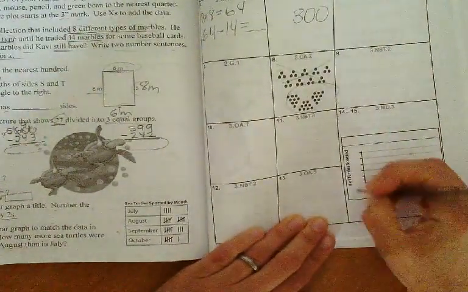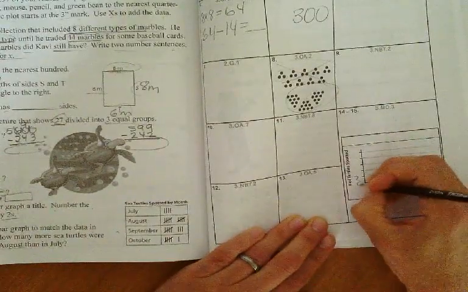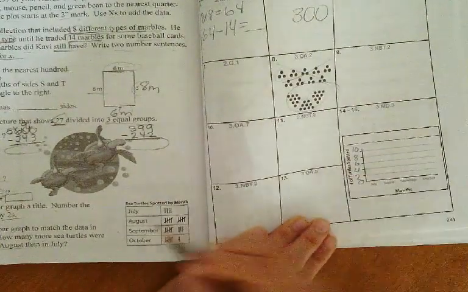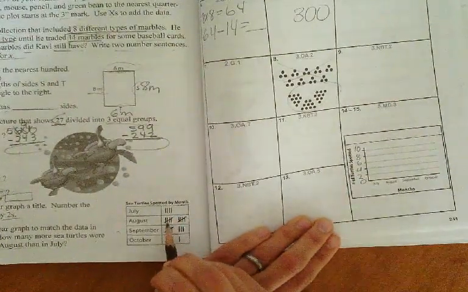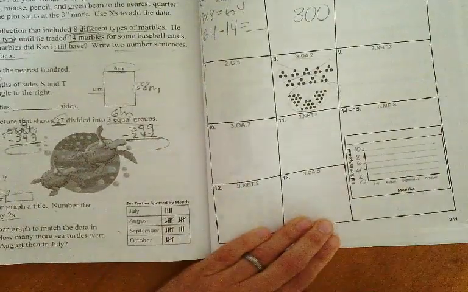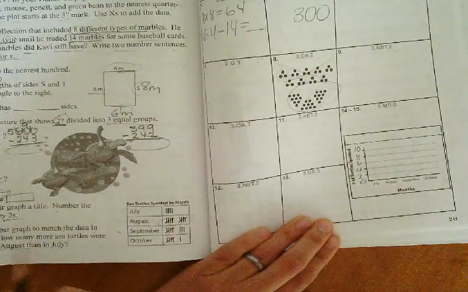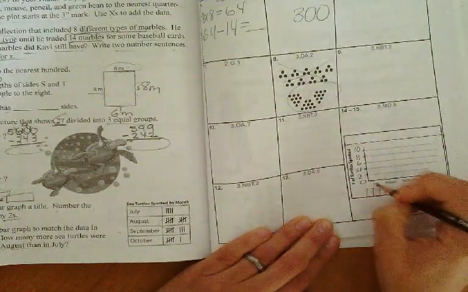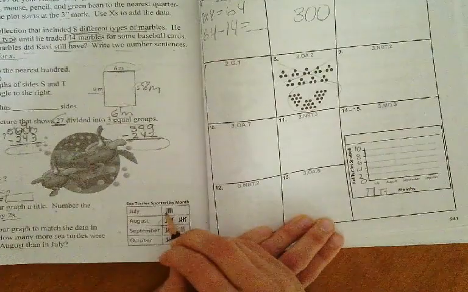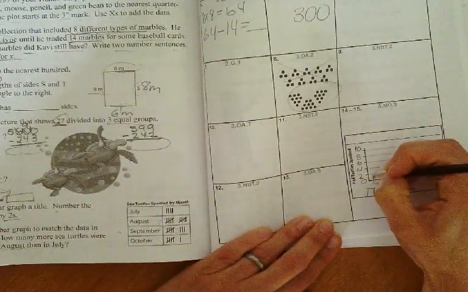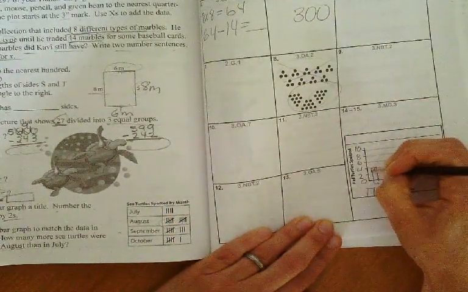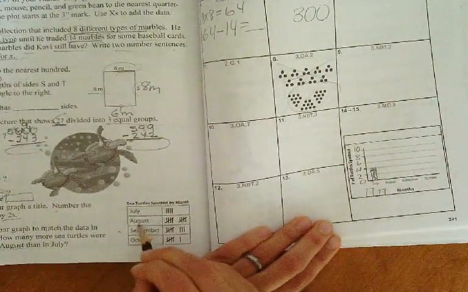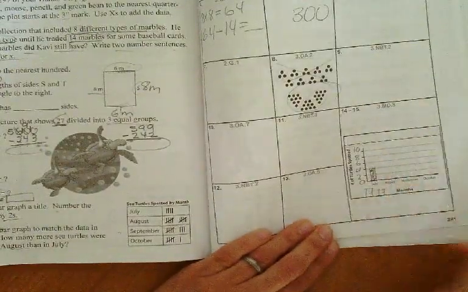So we would do 2, this would be 0, 2, 4, 6, 8. Looks like 10. That makes sense because over here it only goes up to 10, my highest amount. And so I'd fill this bar. If it's a bar graph, you're making bars that look like this. So July had only 1, 2, 3, 4. So put it up here. And you could color this in if you want. It's up to you. And you do the same with the rest. You go through each month and make sure you make your bar graphs.